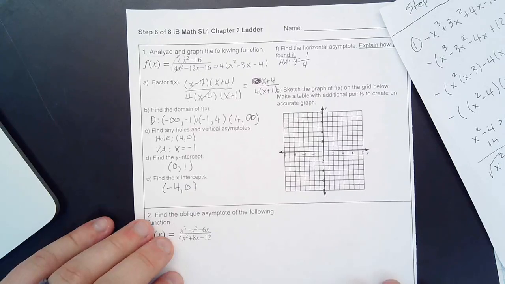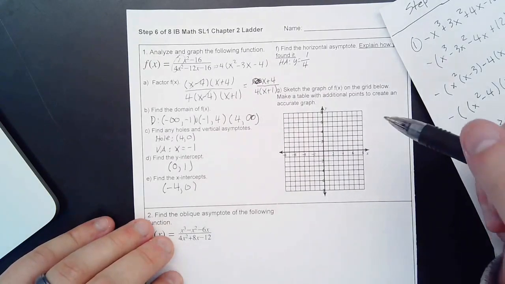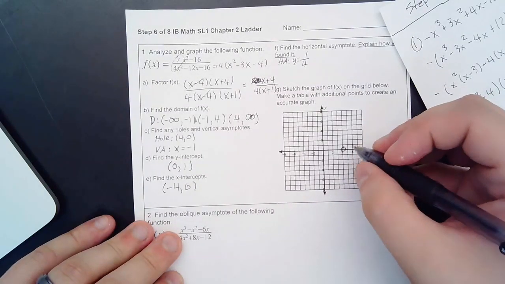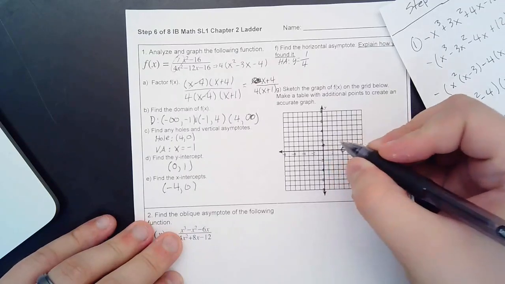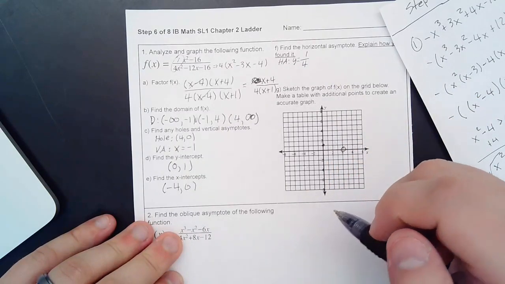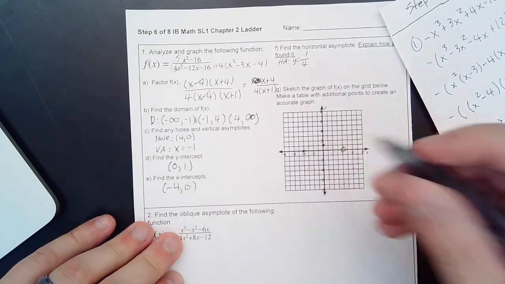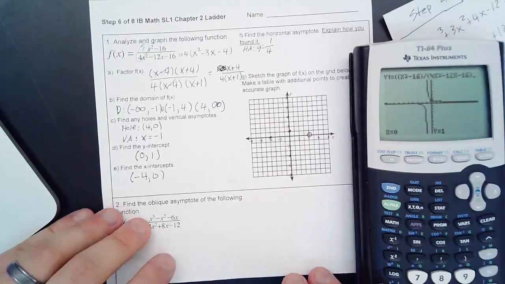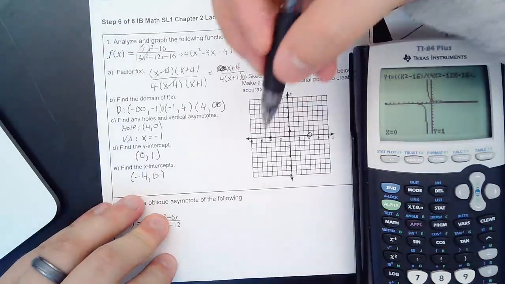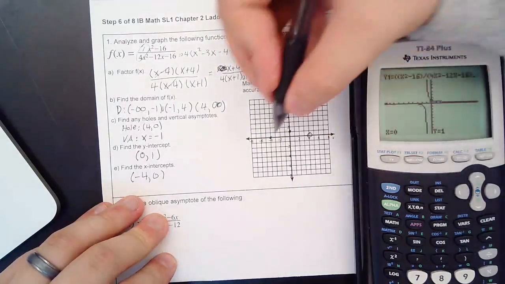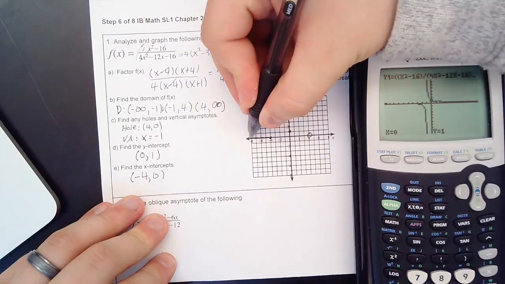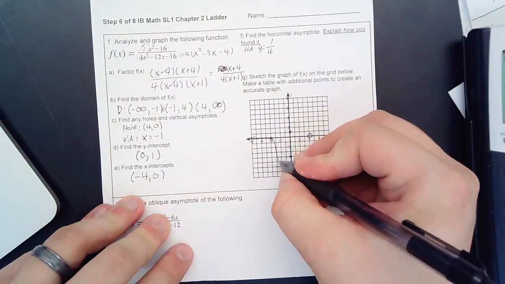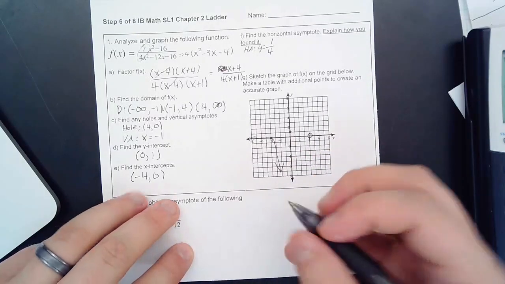So then if I sketch this, I have a bunch of these points that I already figured out. I know that I have a hole at 4. I know I hit the y-intercept at 0, 1. I have an x-intercept at -4. And again, we can use a graph here to help us sketch this a little bit. Basically, this starts to go this way. This goes downward. Again, it's a sketch. It's not going to be perfect.